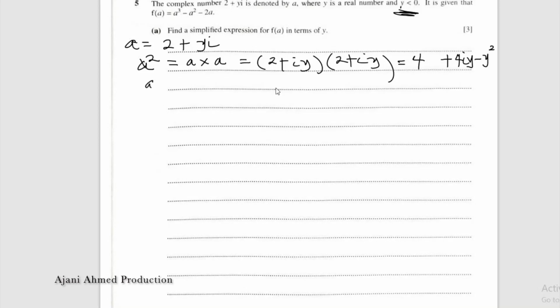Let's look at a cube also. A cube is a square multiplied by a. So our a square is 4 plus 4iy minus y squared multiplied by a. A is 2 plus iy.